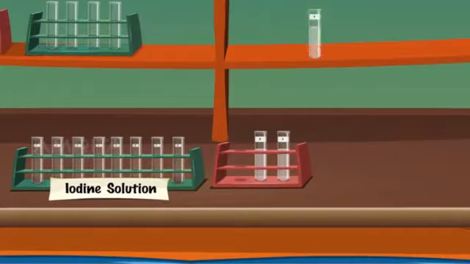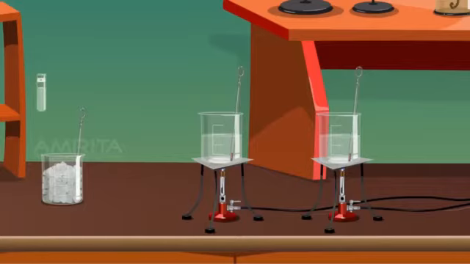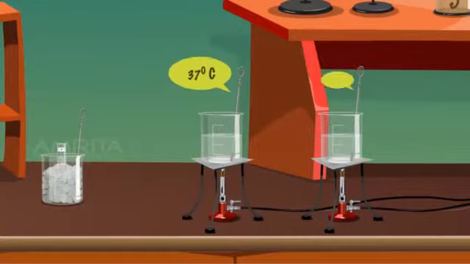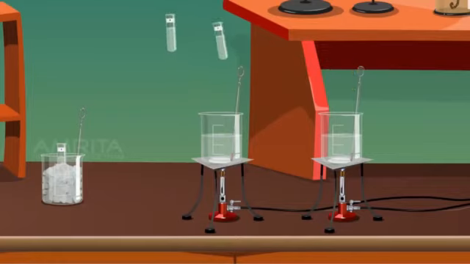Now, transfer experimental tube A into a beaker containing ice. Transfer the second experimental tube B into water bath set at 37 degrees Celsius and third experimental tube C into the beaker maintained at 50 degrees Celsius.